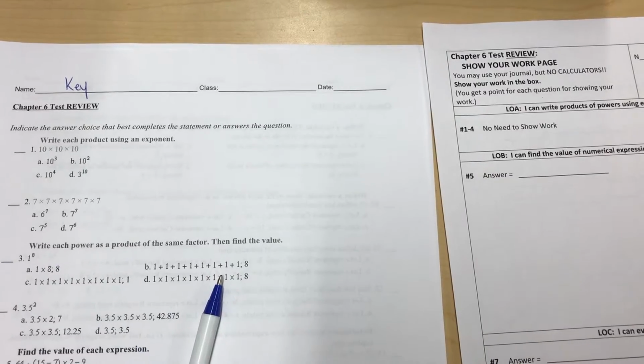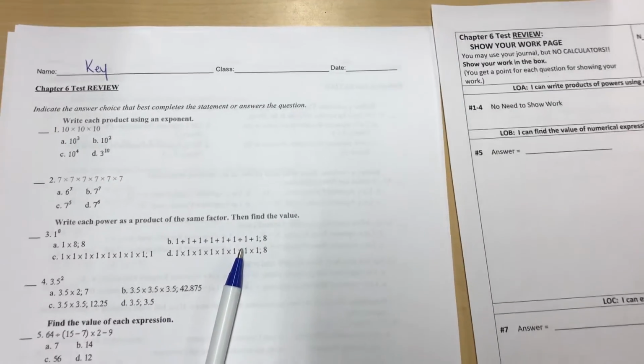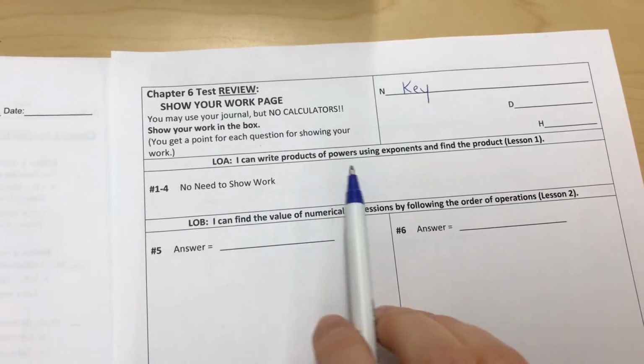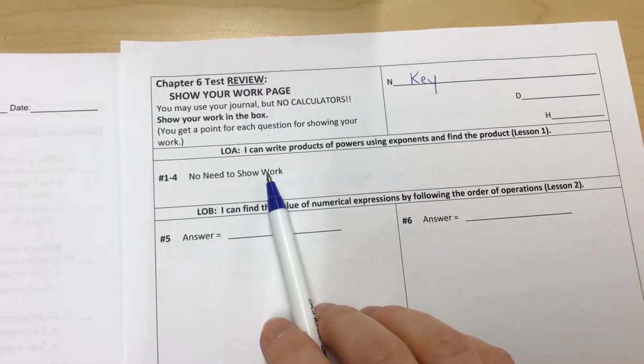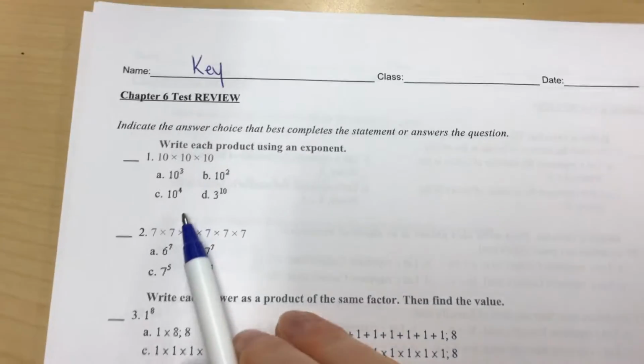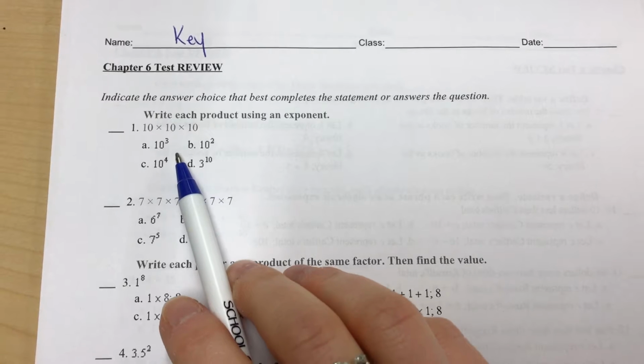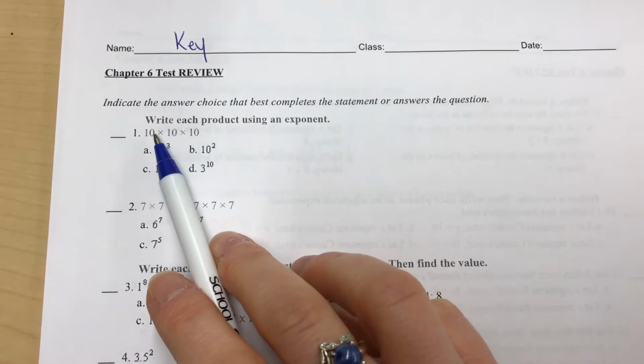Okay, this is the video for the test review. We're going to talk about how to do each problem here. For learning objective A, writing products of powers using exponents and finding the product, we don't need to show work for number 1 through 4. So number 1, write each product using an exponent.